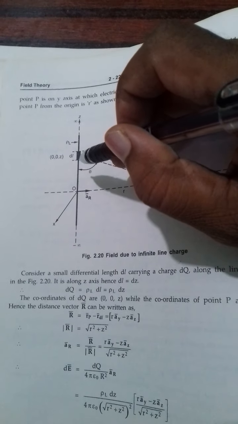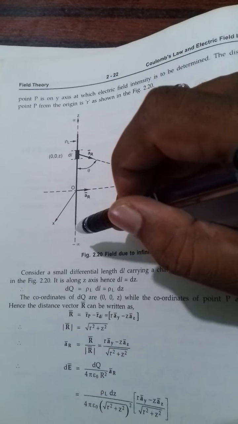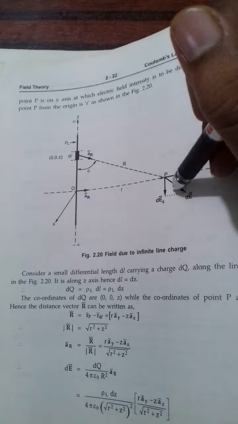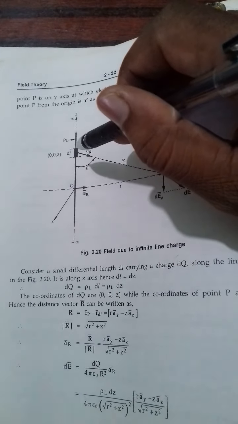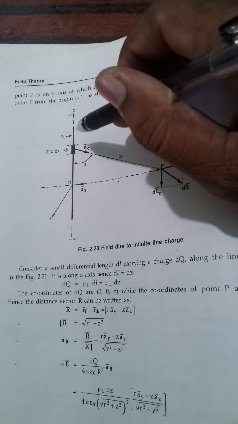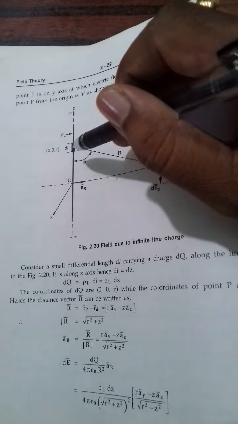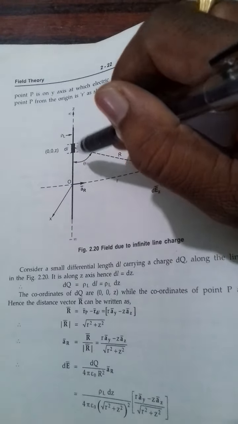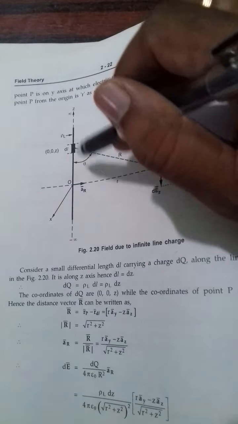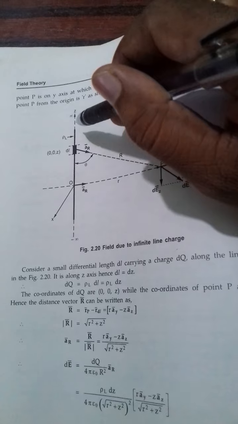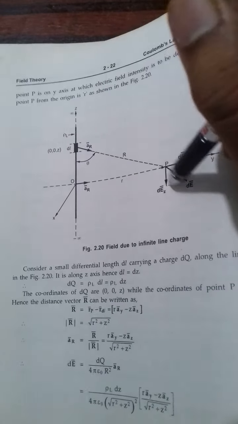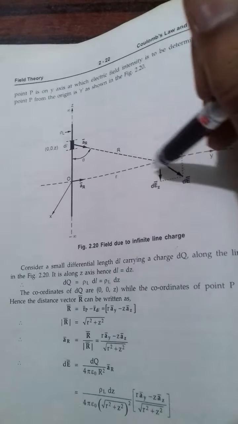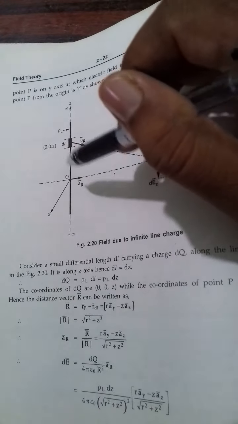Here also, directly it's not possible to determine the electric field at a point due to an infinite line charge distribution, because the length of the line is from minus infinity to plus infinity and charges are distributed uniformly along that line, so it is not possible to determine the electric field intensity at a point due to that directly.